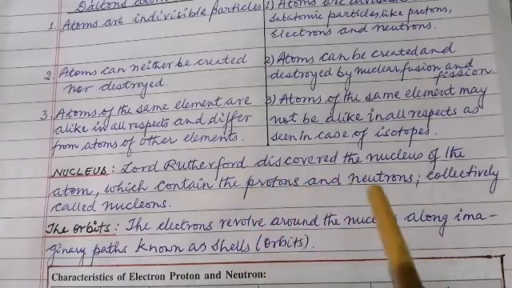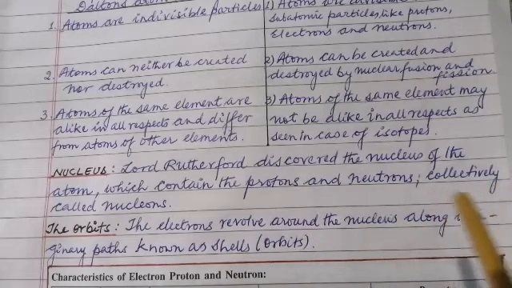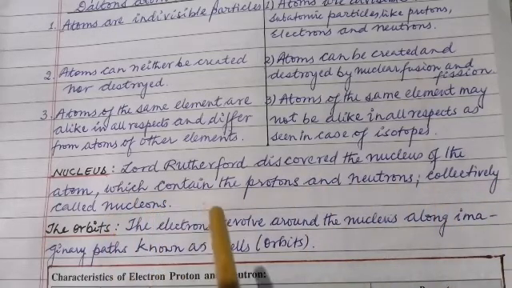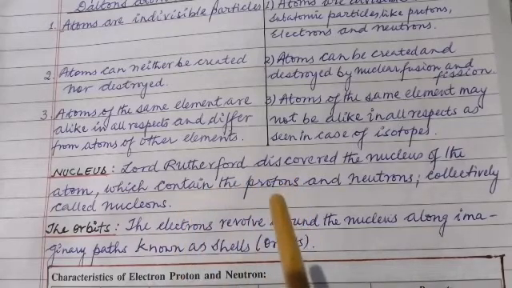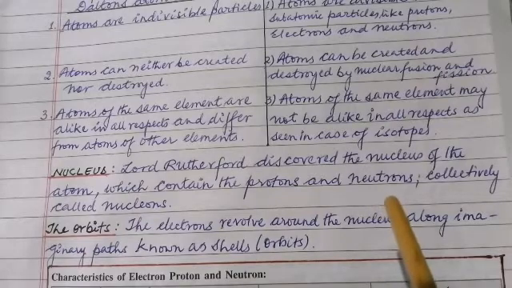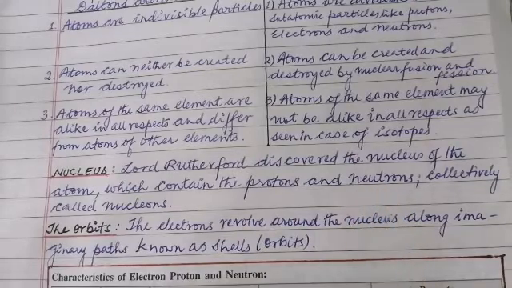And these protons and neutrons are collectively called nucleons because they reside in the nucleus. You know very well that protons are positively charged particles, whereas neutrons are neutral. They do not possess any charge.